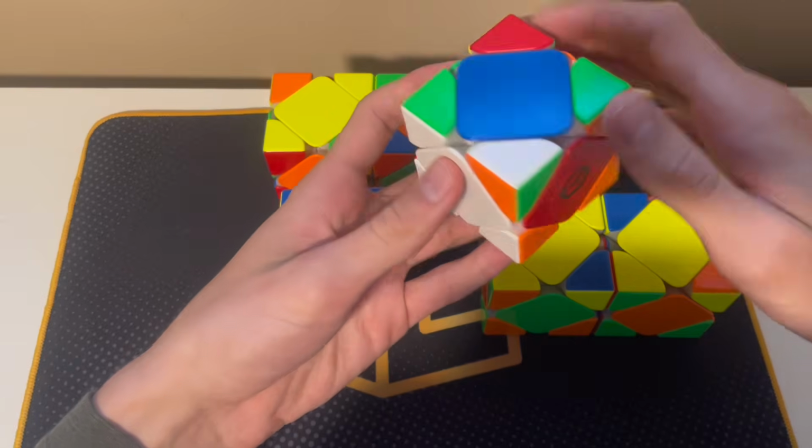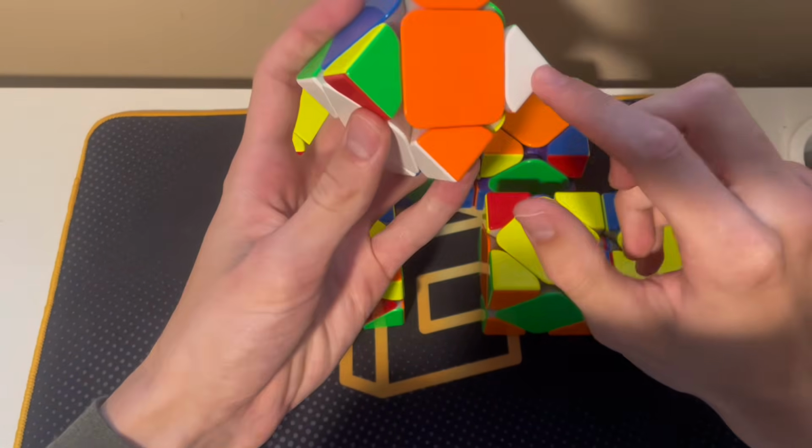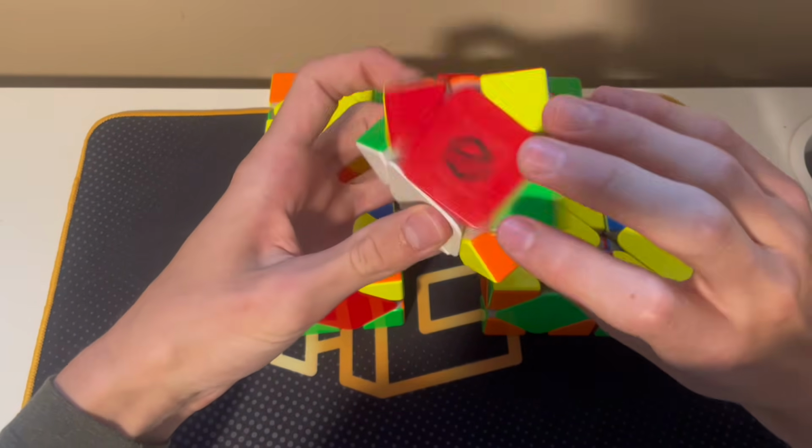Put it back in like this. And then like insert that. And then insert this corner. So again, this alg goes like this.